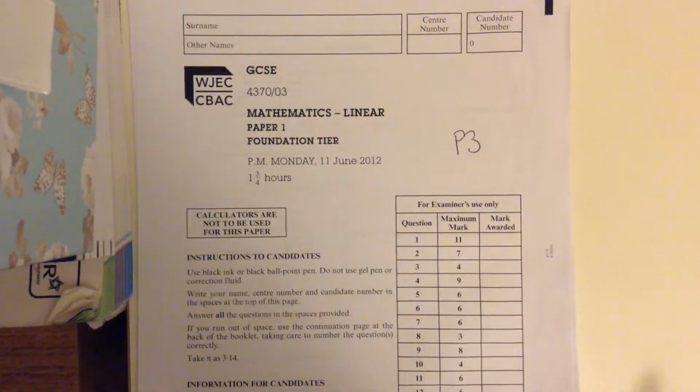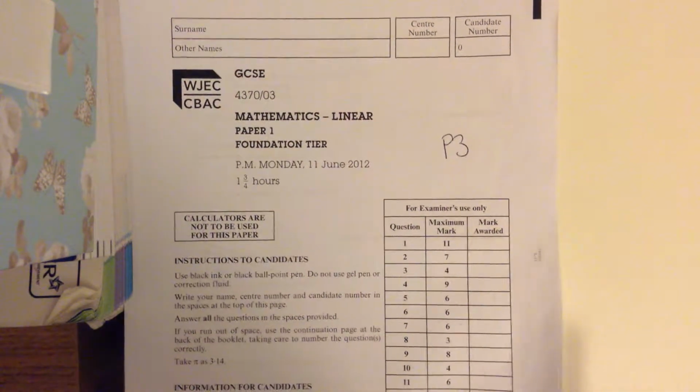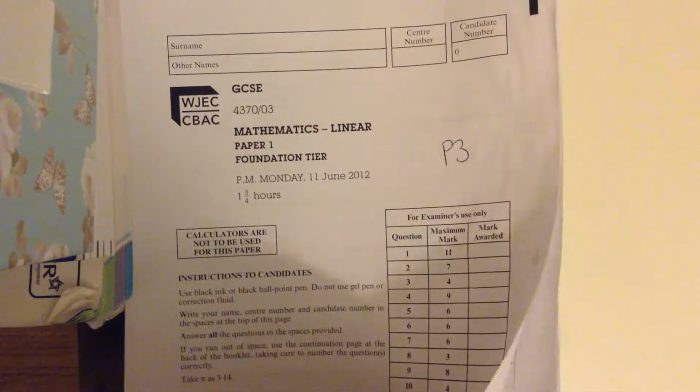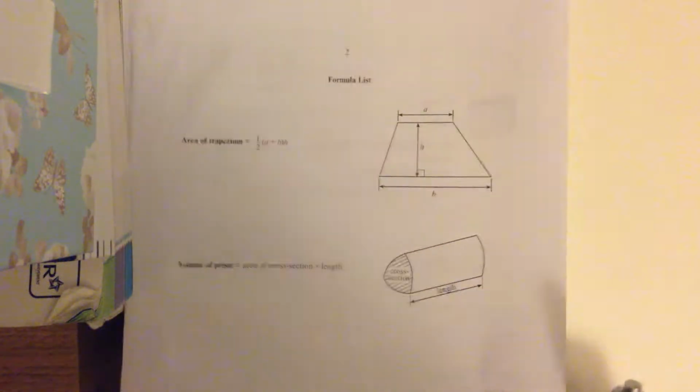Okay, so this is the foundation paper 3, June 2012. This is non-calculator. On the list.